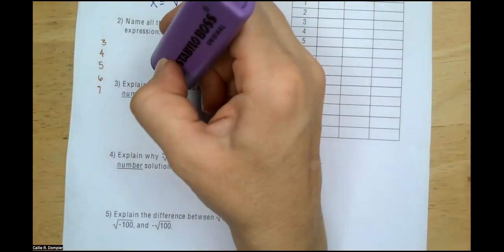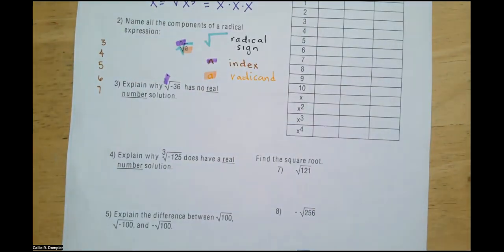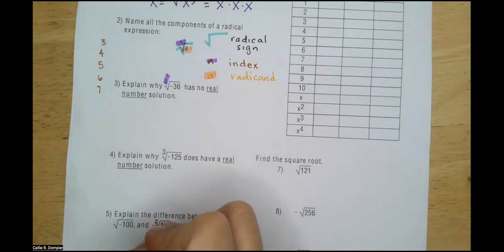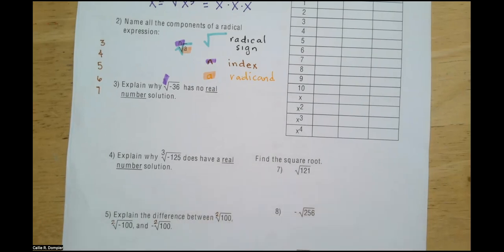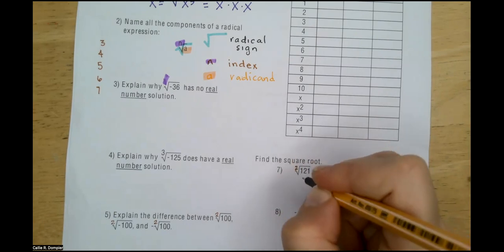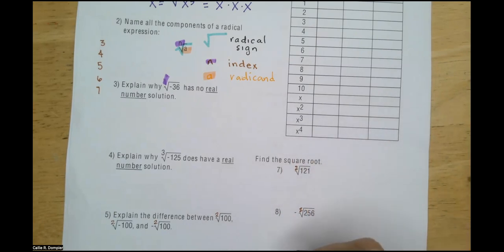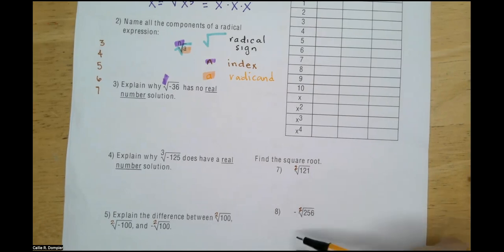When it doesn't have an index, it's an understood index of 2. Okay, so anytime you see there's no number here, we're saying there's a 2, but the number 2 there is so common that we don't need to include it. Okay, so your regular square root, or your regular radical sign, or your regular radical expression without a number here is a square root. Good.